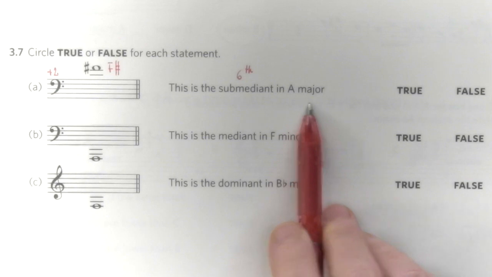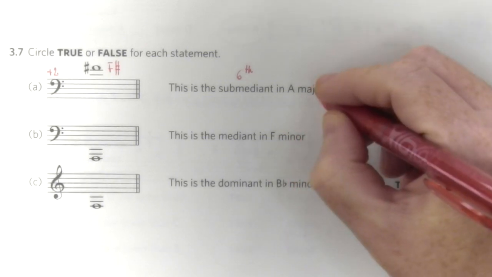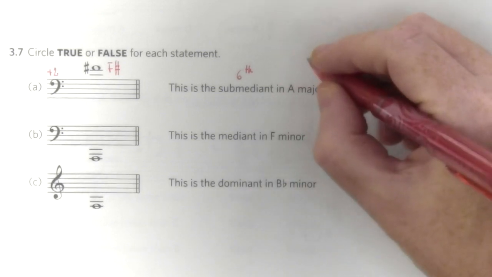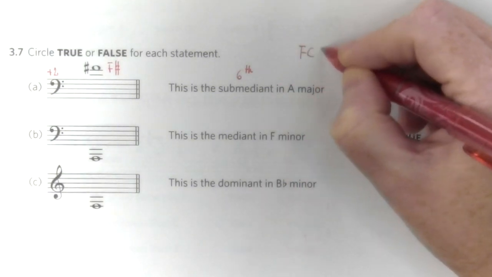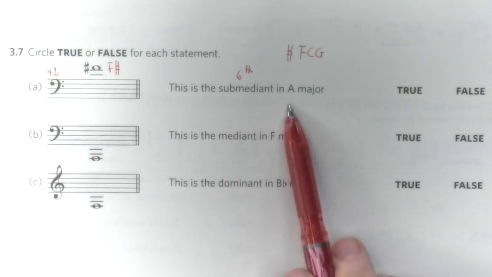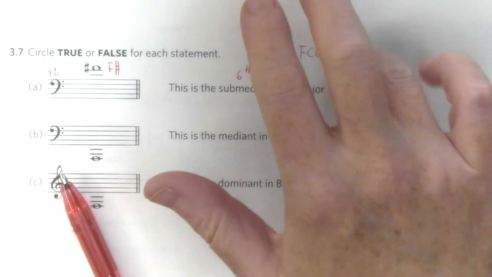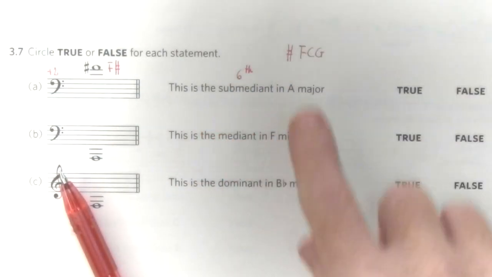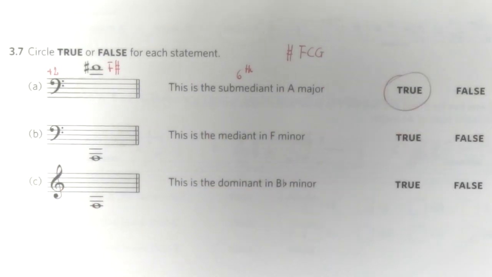A major has 3 sharps, and I know this because A major -1 semitone is G sharp, and G sharp is the last sharp in our key signature. So Fa, Do, Sol, 3 sharps. The 6th degree of A major is first the note La, Si, Do, Re, Mi, Fa. It is Fa, and Fa is sharp. So this is correct. True.